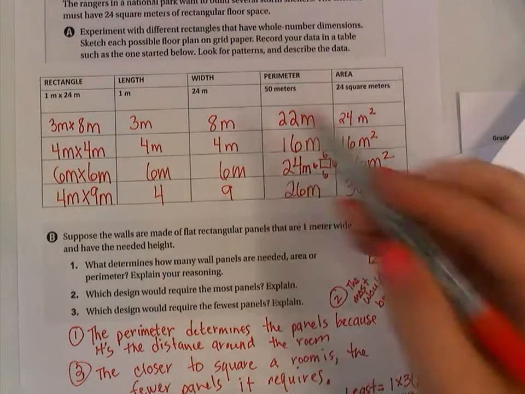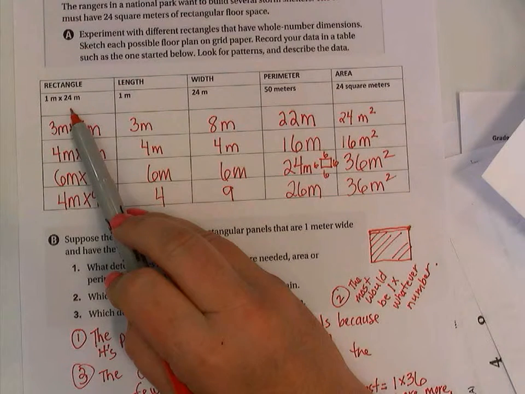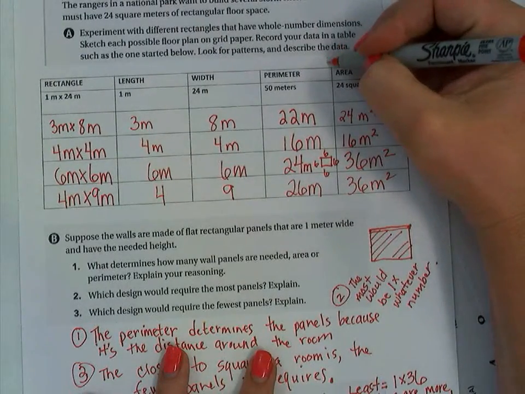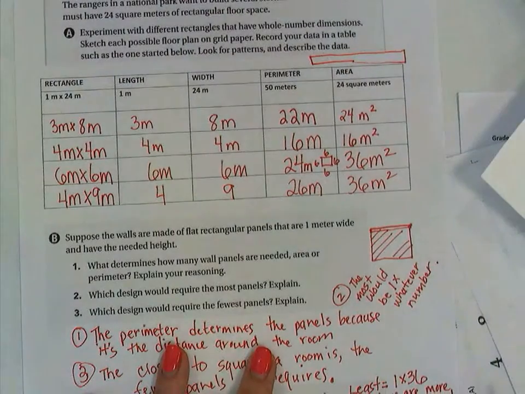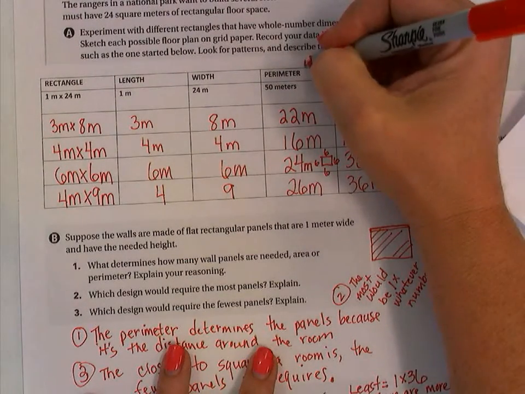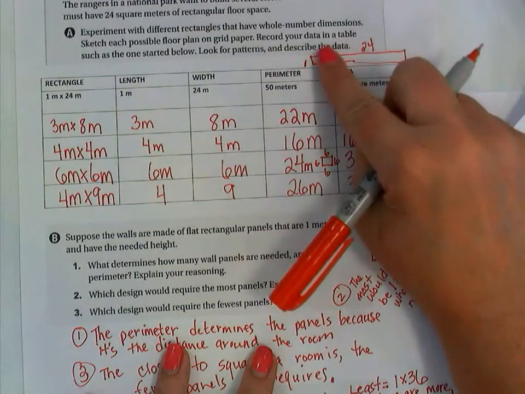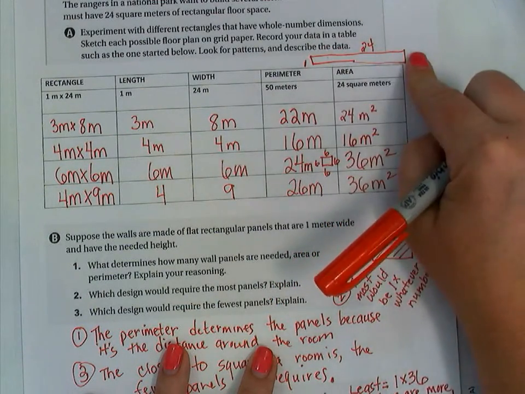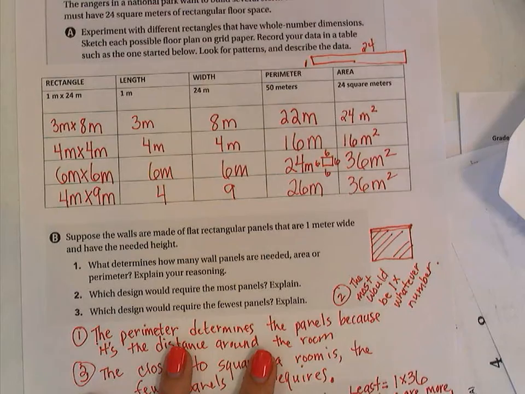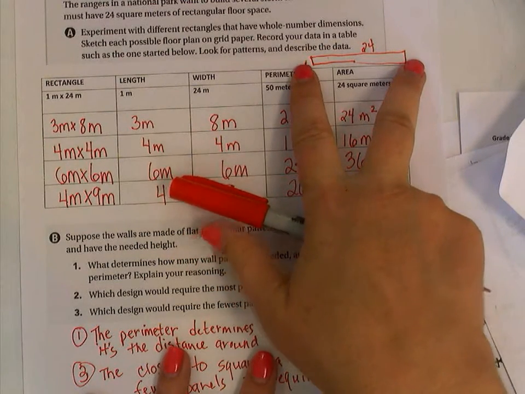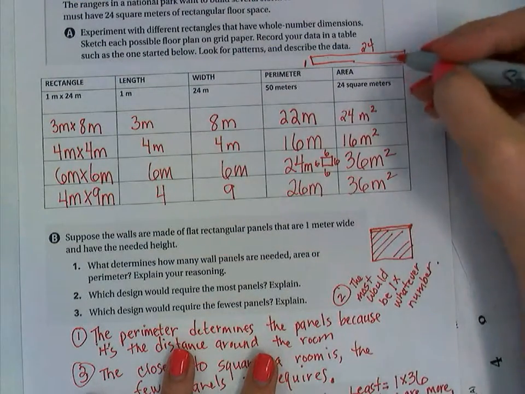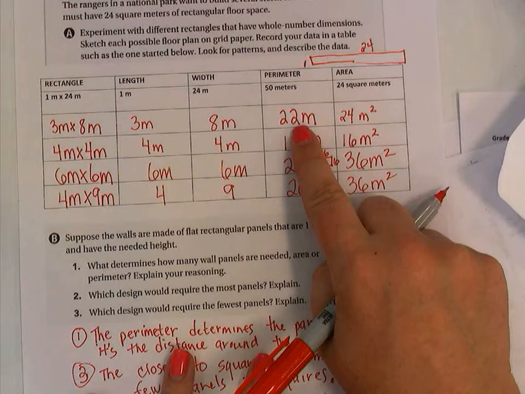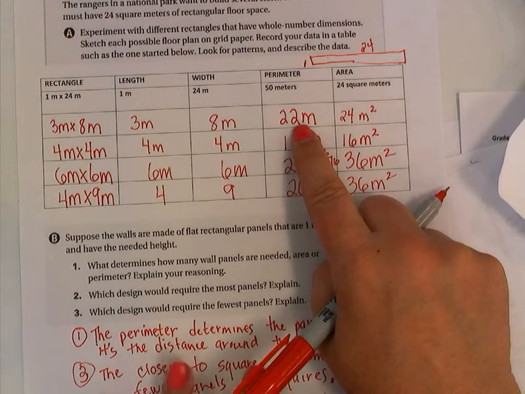Alright, so 6th grade. A rectangle that's 1 by 24 would be very long and narrow, which means it would have the maximum number of edges exposed to the perimeter. So it might be 1 by 24. Every square except for the end squares would have 2 exposed to the outside, and the end squares would actually have 3 because they have a top, a bottom, and an end. And that gives us a pretty significant perimeter.